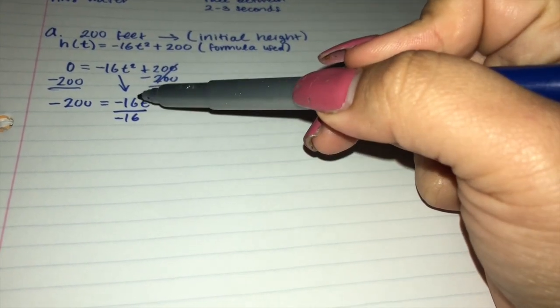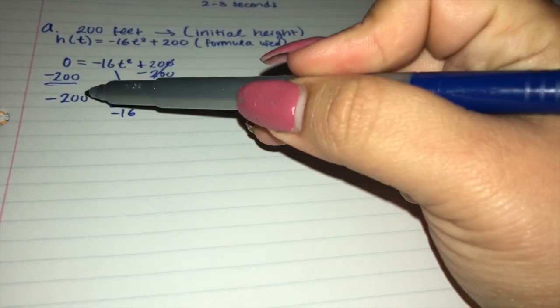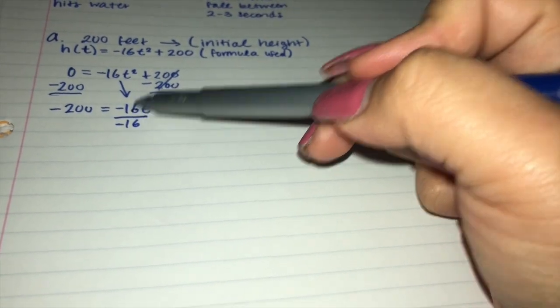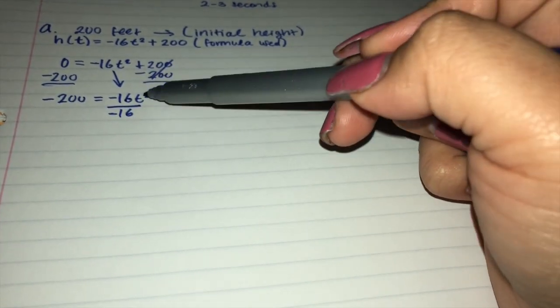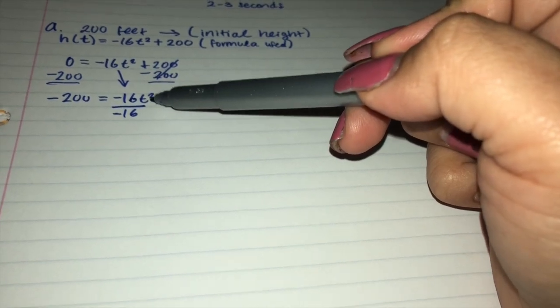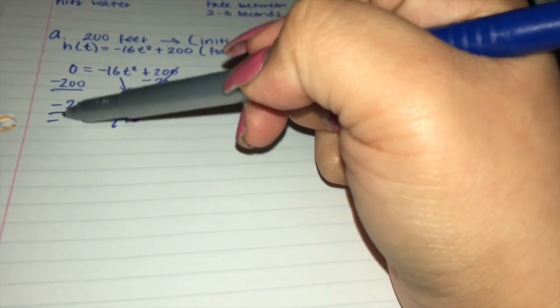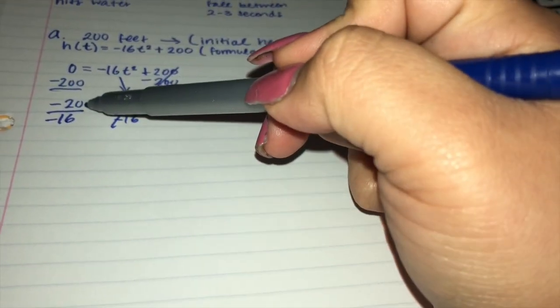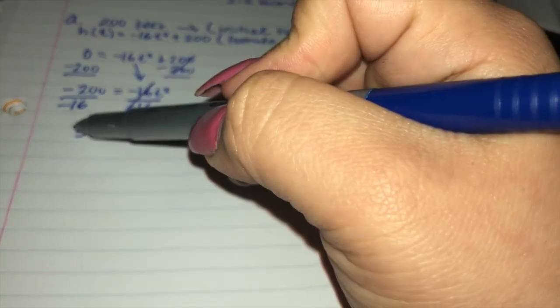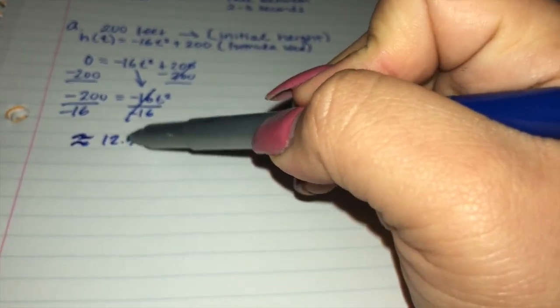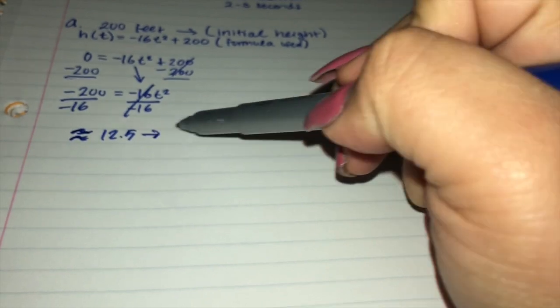and there you go. So now you're going to divide by both sides, and you always divide one number by another one, but it's important for when you're doing a proportion form that you always divide the one with the variable. So in this case, it'd be negative 16, and that cancels out. Bring it over to the other side, and negative 200 divided by negative 16 is going to give you approximately 12.5. And 12.5 is your t.